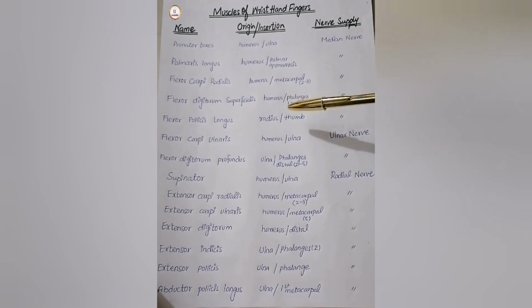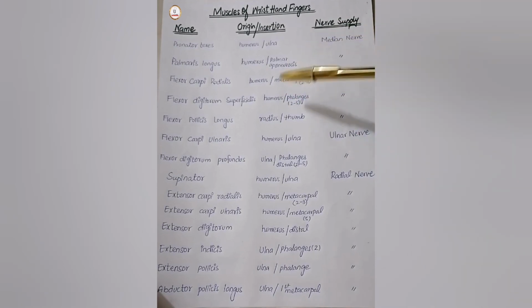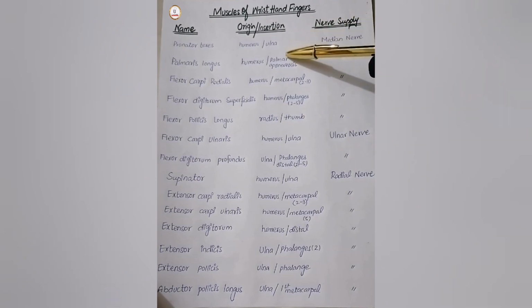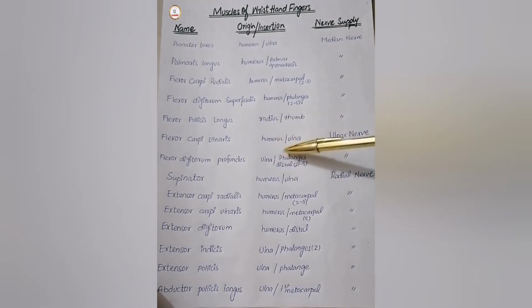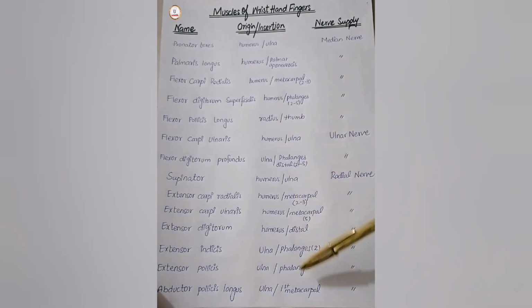Their name, origin, insertion and their nerve supply. Students, today we cover these muscles according to their nerve innervation. These muscles are innervated by the median nerve, these by the ulnar nerve and these by the radial nerve.